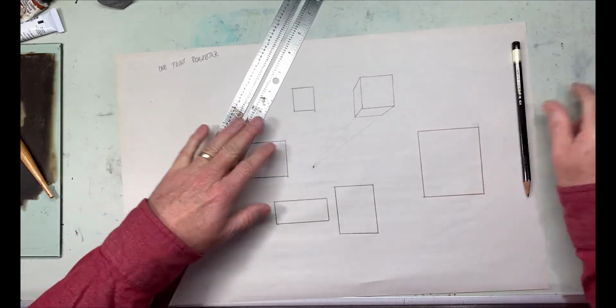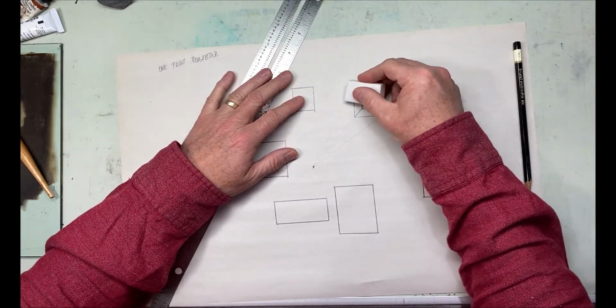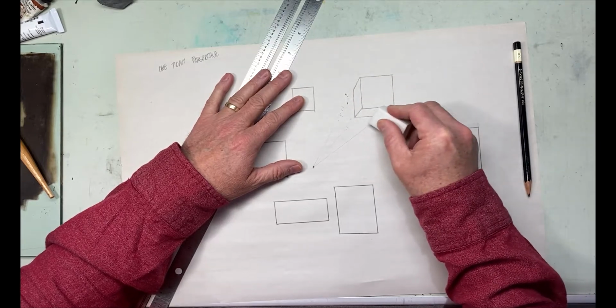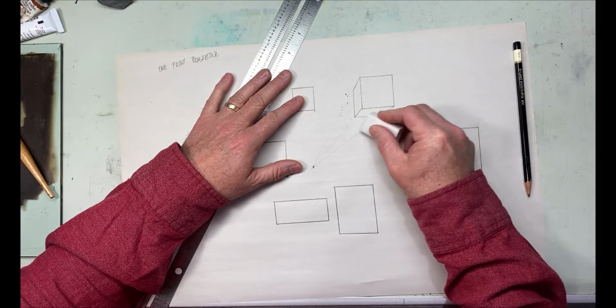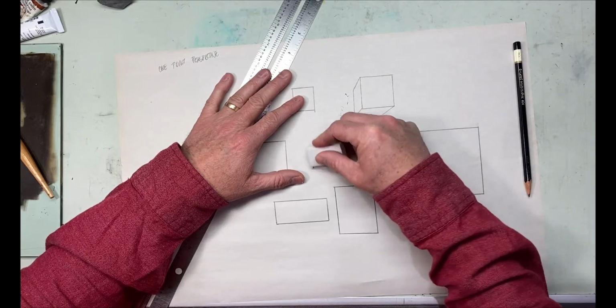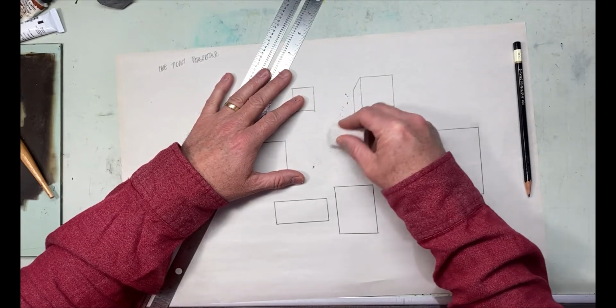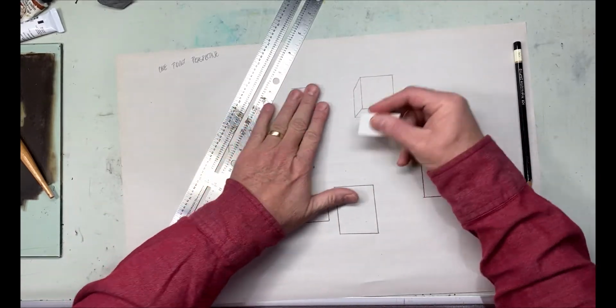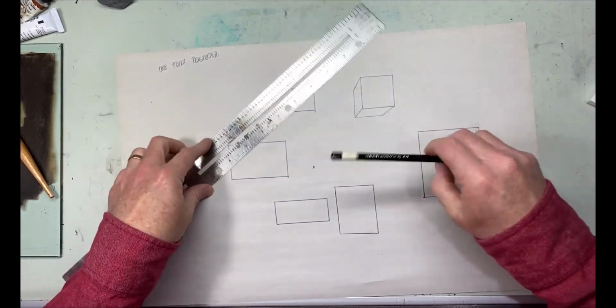Okay, so there's my first one, and now I can erase these construction lines here because they help me get from there. They help me build, so they're construction lines, and we don't need to see them afterwards. Okay, this is what we're after.